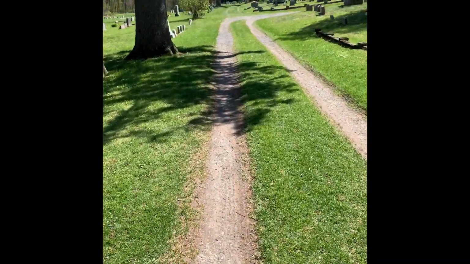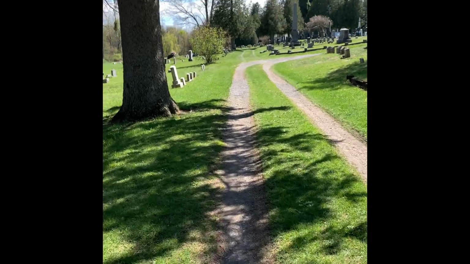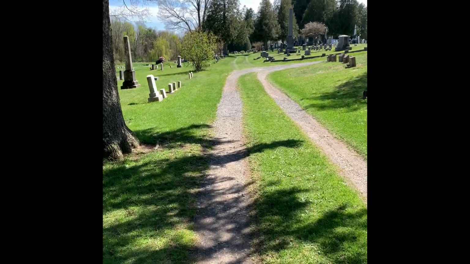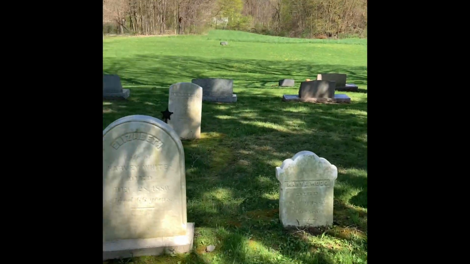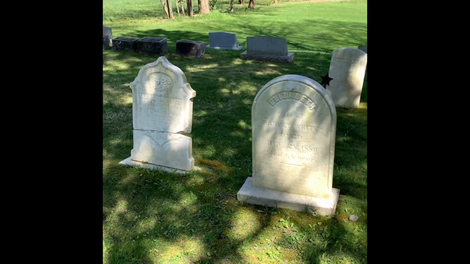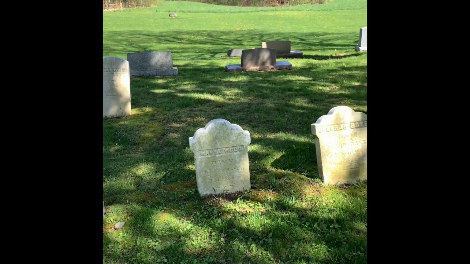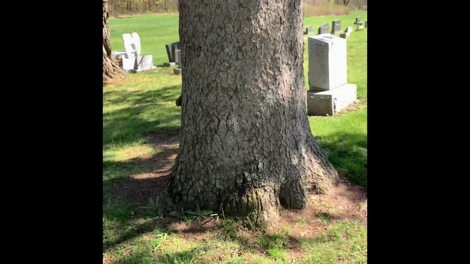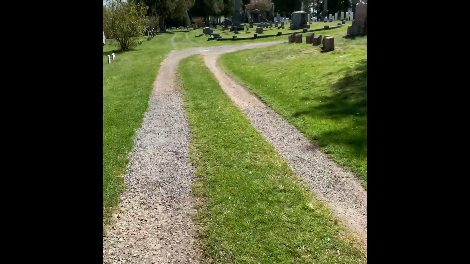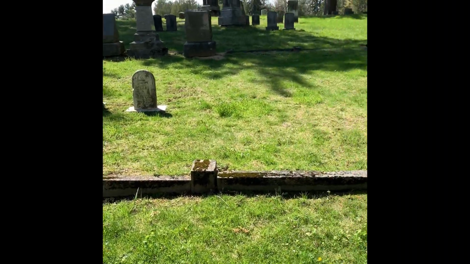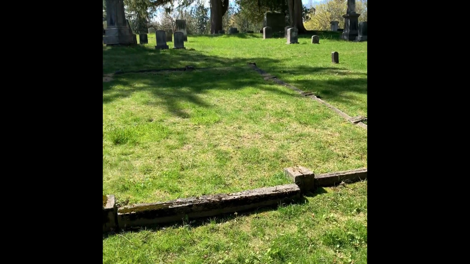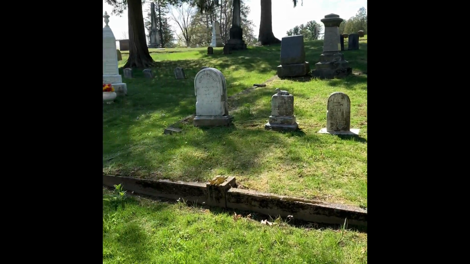As you come through from the monument, you'll walk along the cemetery path and you'll be able to see headstones of families dating all the way back to the 1700s, which is pretty impressive. And you'll see things like this, which is actually where the rocks are. You can see this is a family plot.